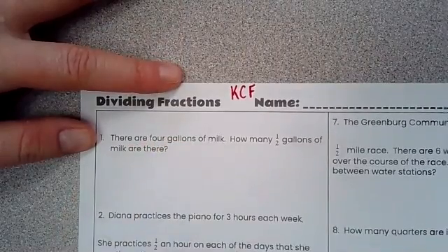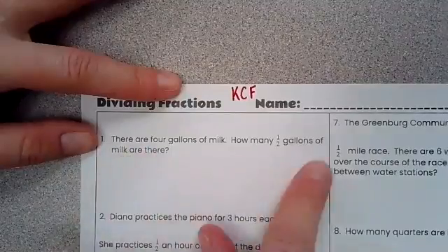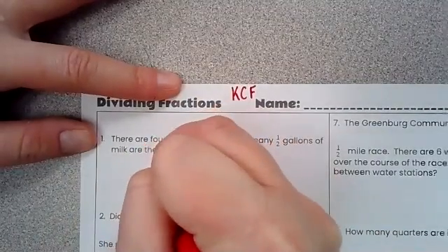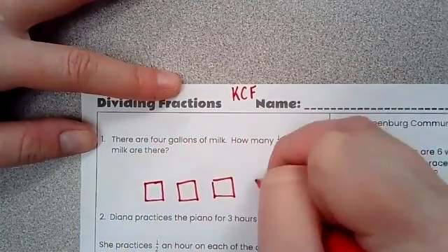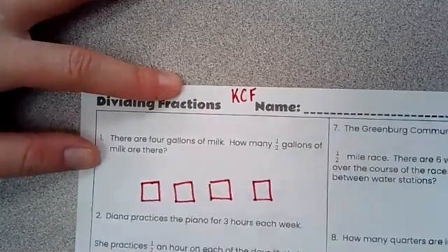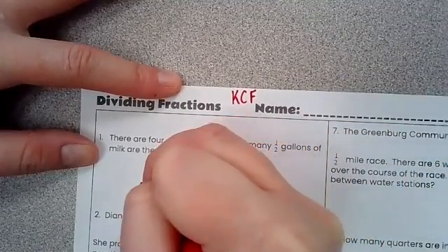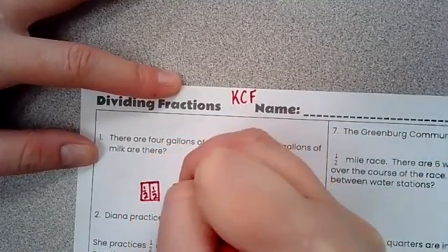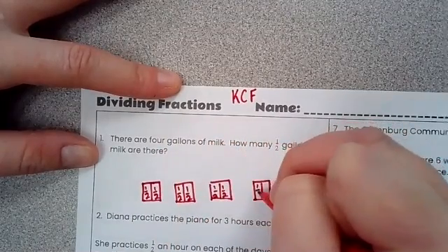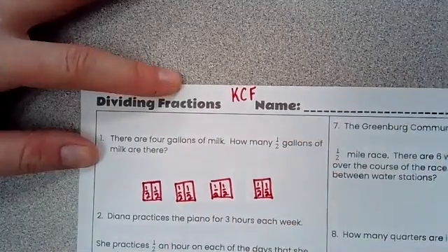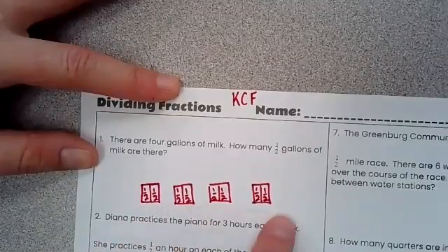Okay, so there are 4 gallons of milk. How many half gallons of milk is that? What I want you to do is draw the 4 gallons of milk. 1, 2, 3, 4. And I want you to divide each one of them in half. Half, half, half, half, half, half, half, half. Even if we didn't do anything else, we could see that there are 8 half gallons.